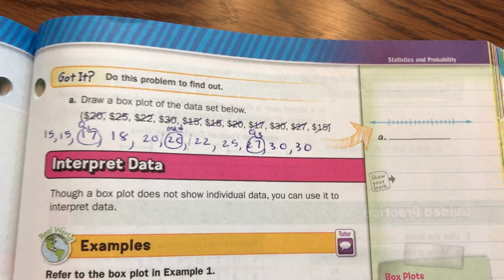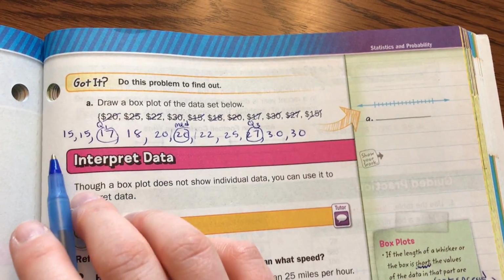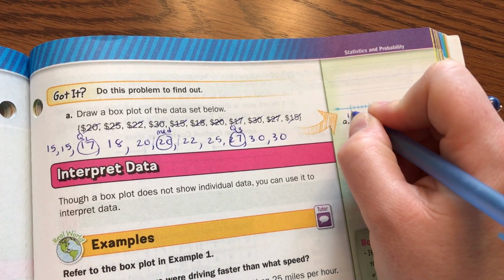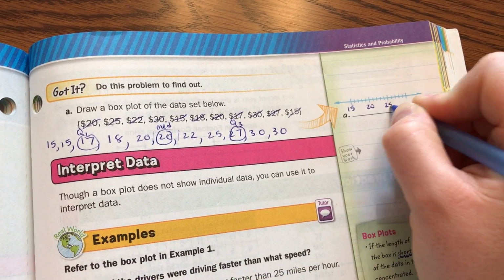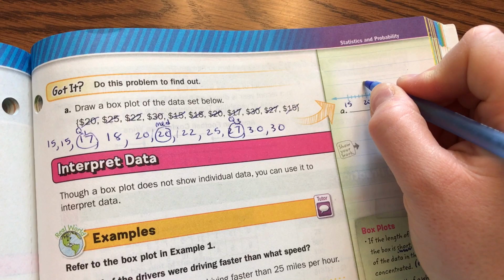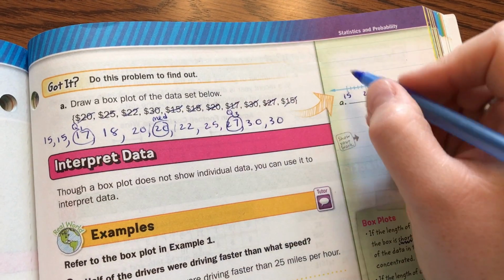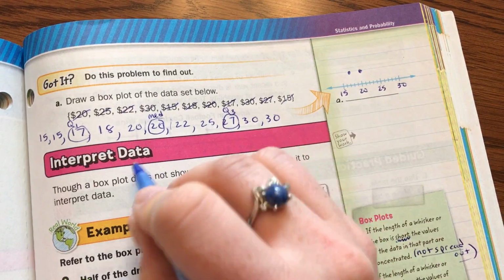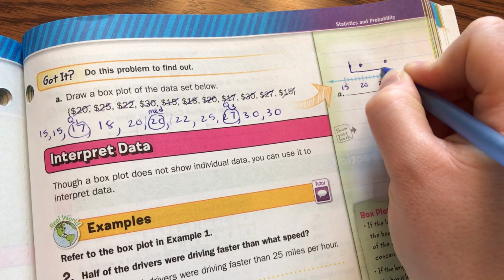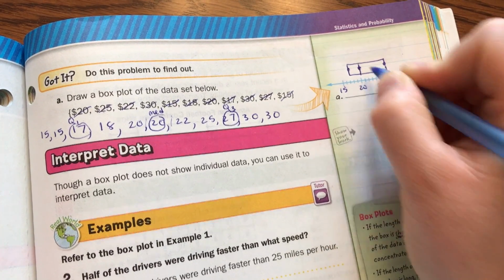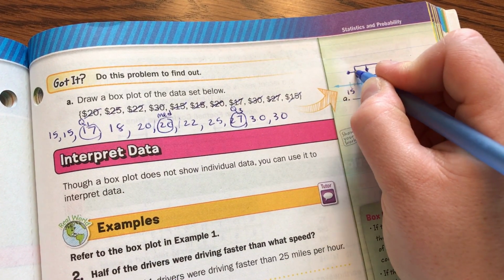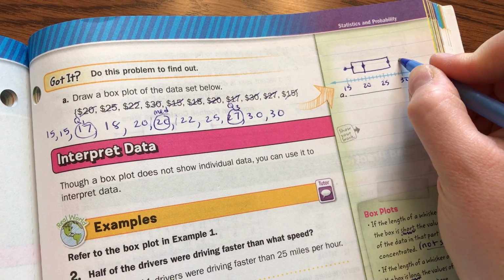So let's go ahead and decide what our scale is going to be here. We have 15, 30. What if we did 15, 20, 25, 30? 15, 20, 25, 30 on our number line. So let's mark the median at 20, 17, and 27. And I'm going to put a box around that right now with the line at the median. Now our little whiskers, 15 is the lower extreme and 30 is the upper extreme.